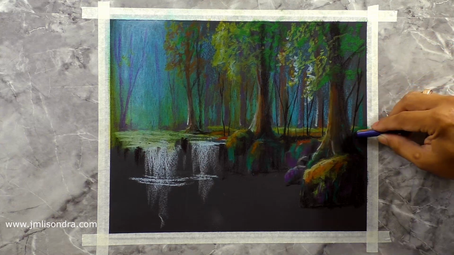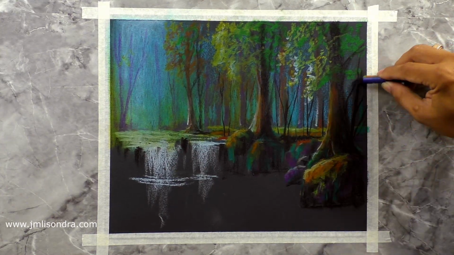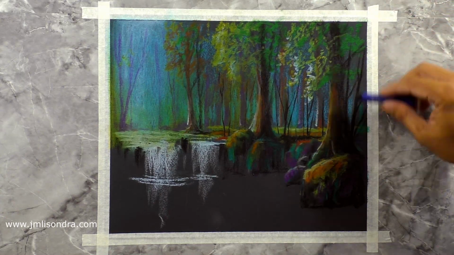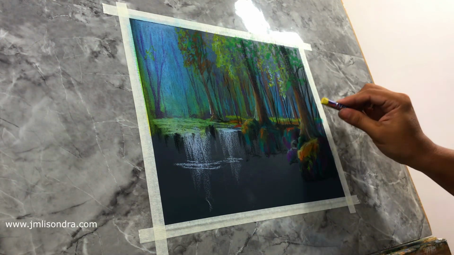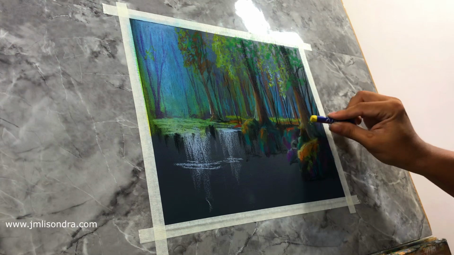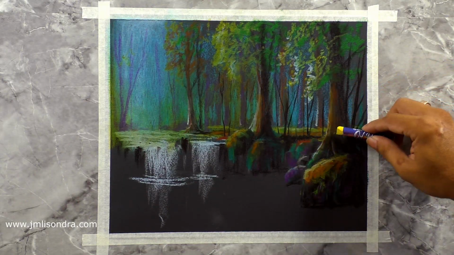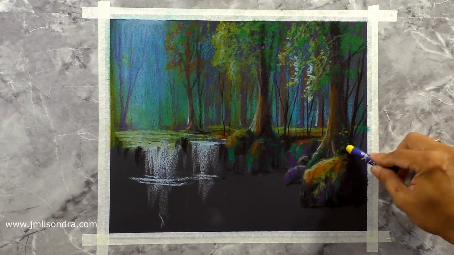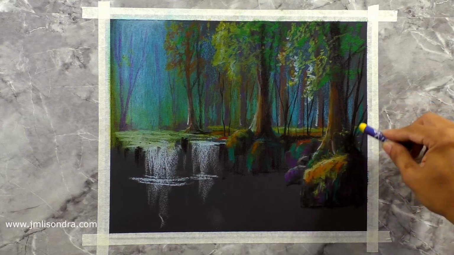Just use the black color. Yeah, and then you can put more. So you just add more highlights, everyone, or you can put some plants or bushes.